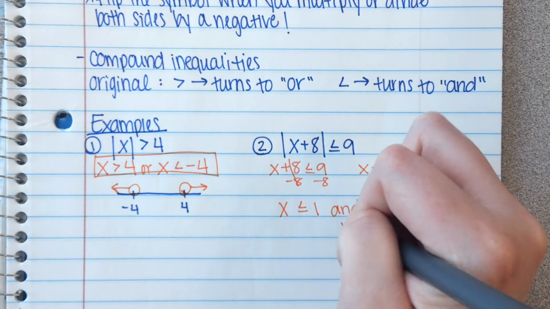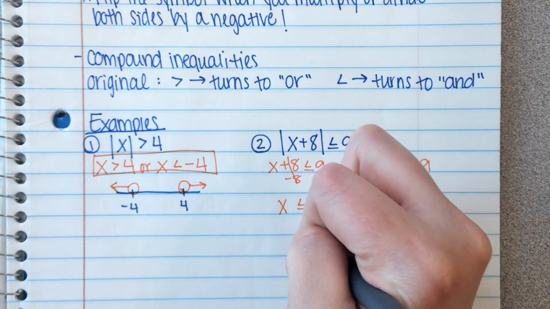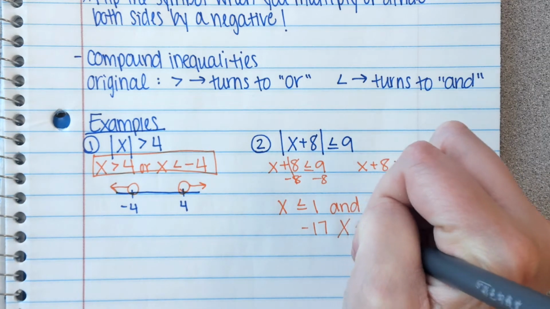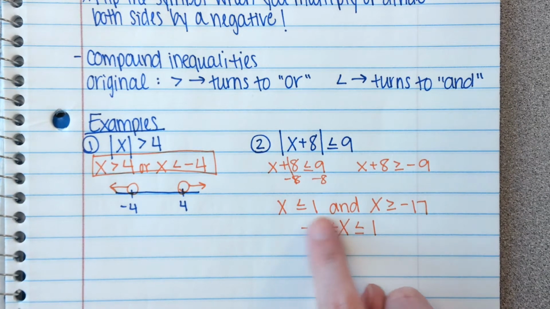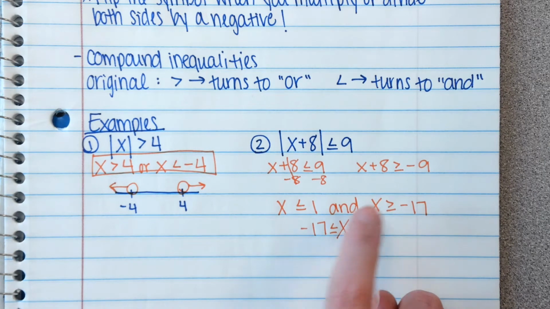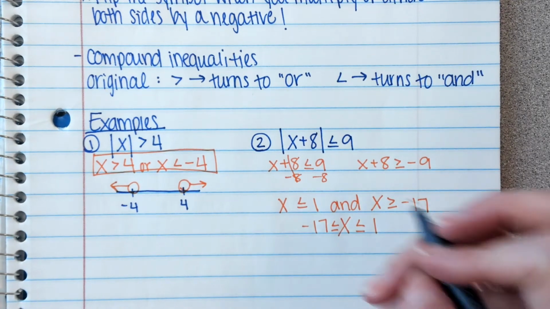Okay, so I'm going to put x in the middle because it's and. We know that the smaller number is negative 17, the bigger number is 1. So x is less than or equal to 1, and it's bigger than or equal to negative 17. But as we write it, make sure your arrow points at 17. So remember, when you put them together, the arrow has to point at the same thing. So it points at the x, and the other points to the negative 17.